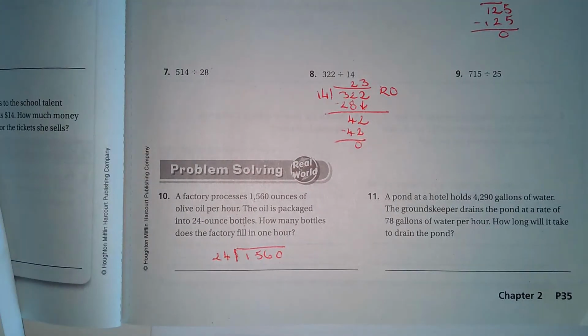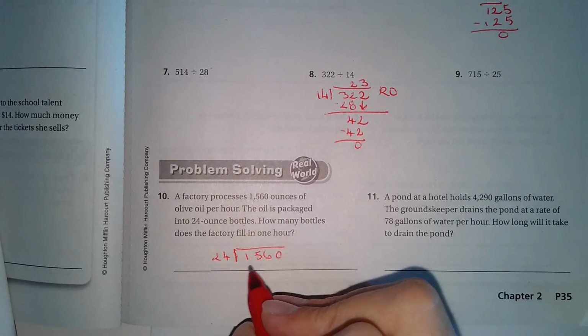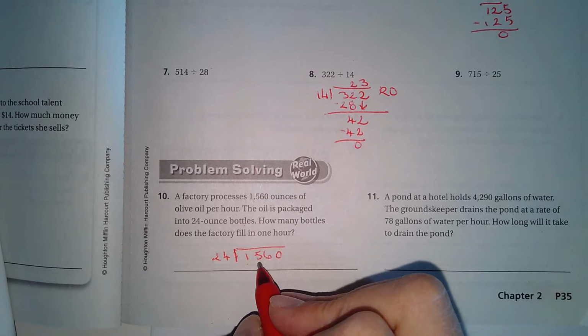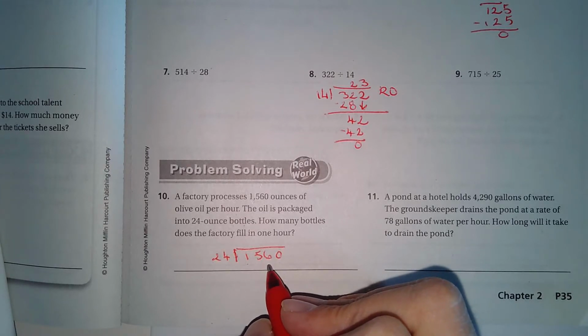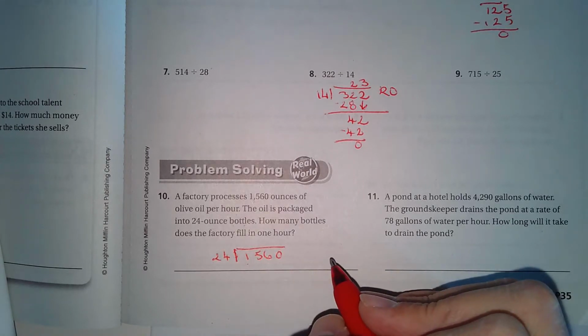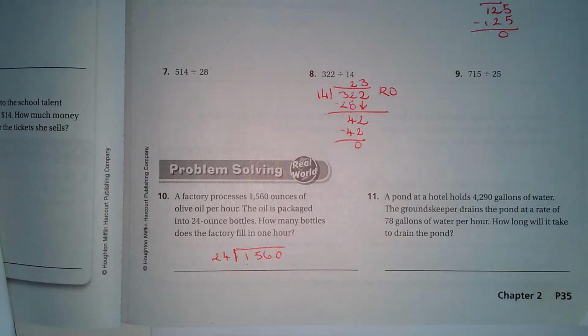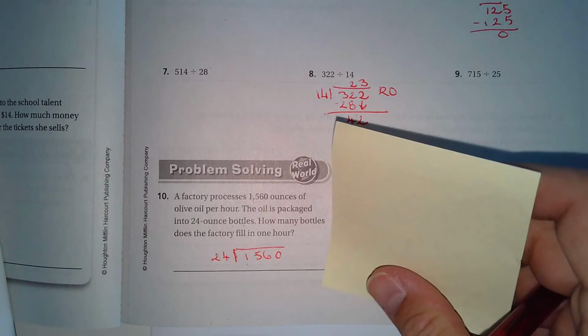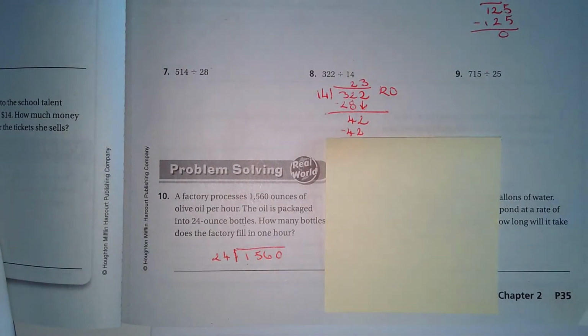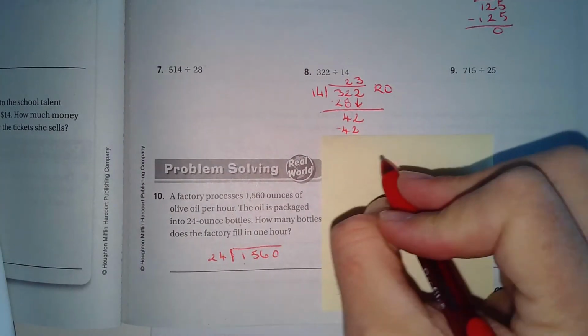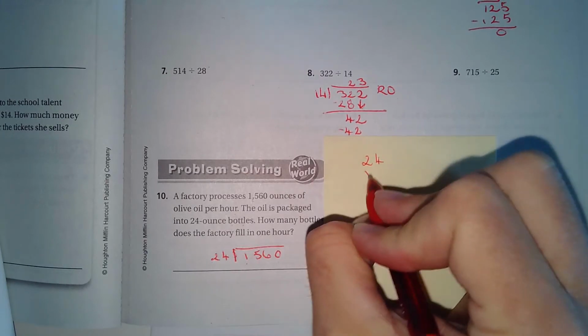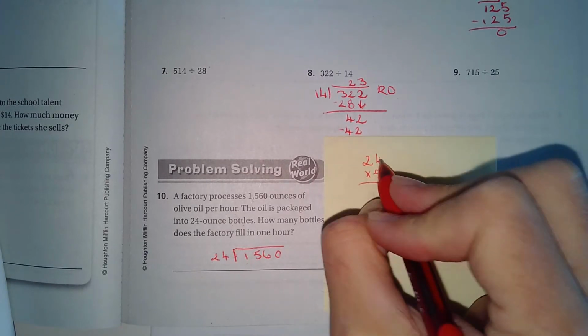And I'm going to put a 24 right here. Okay? Well, 24 doesn't go into 1, doesn't go into 15. It does go into 156. How many times do you think it goes into 156? Probably 5 times. Let's see what happens here. They don't give us much room to work here. So I'm going to do 24 times 5. 5 times 4 is 20.